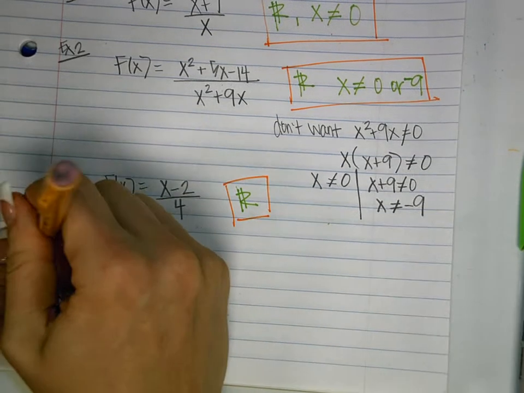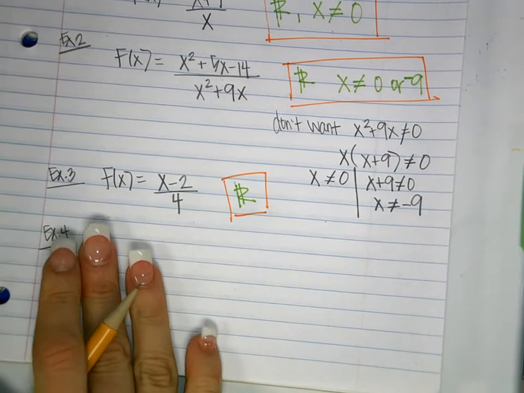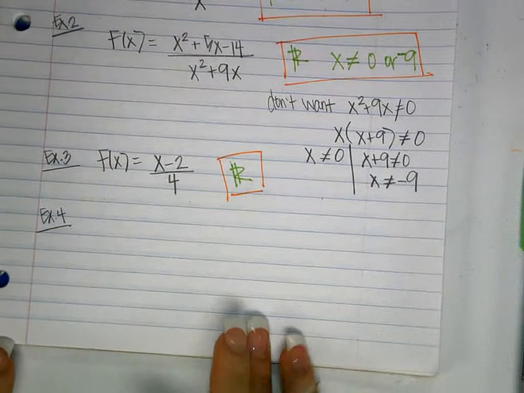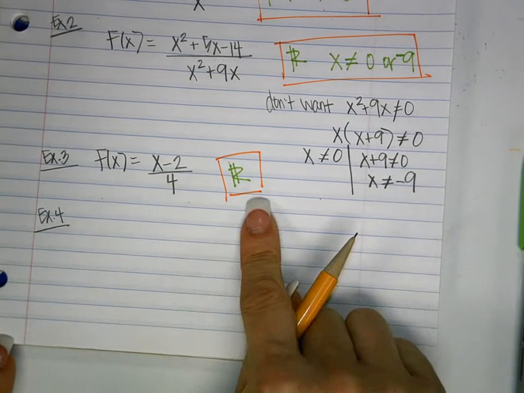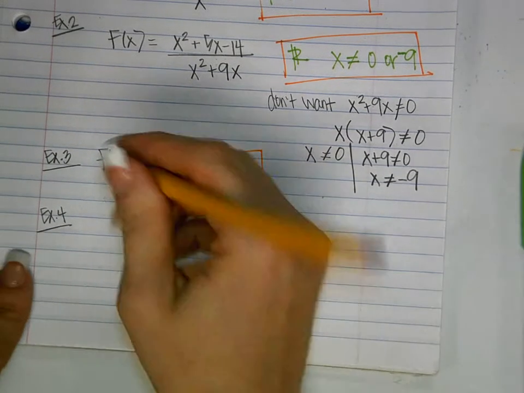Okay? So if you think this is easy, good. This should be easy. This type of stuff should be very, very easy. All you're doing is setting the bottom not equal to 0. So you always put all real numbers and then whatever would make 0 on the bottom. That does not work. Okay, try another one.